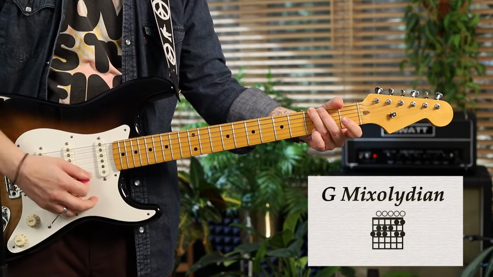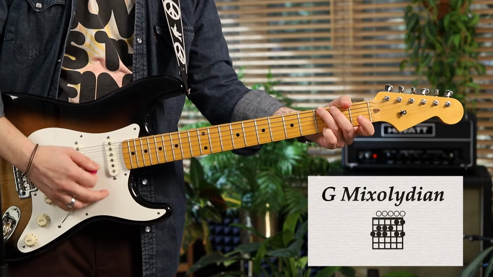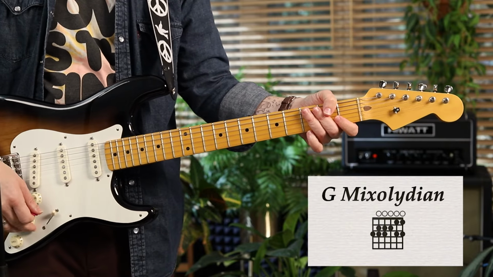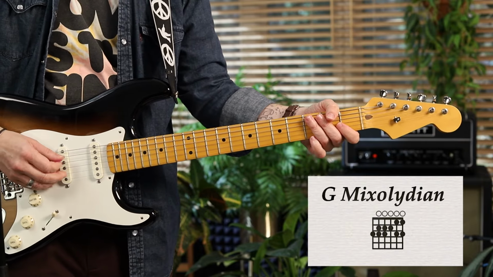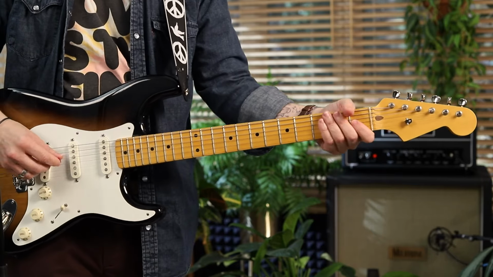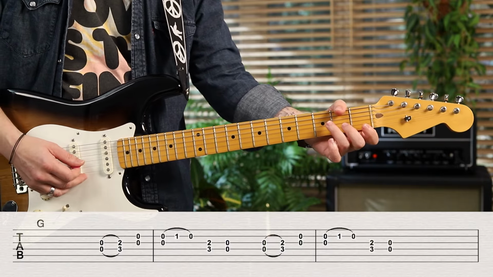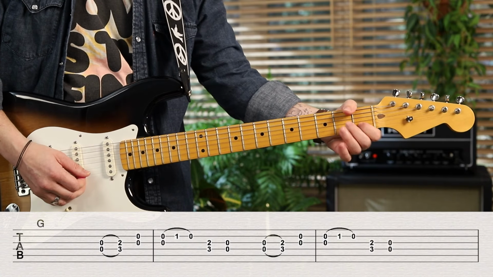Let's think about it. That's definitely coming from a G Mixolydian scale. Richard Lloyd is definitely someone you think of when you think of Mixolydian. Yeah, Television definitely used that a lot. And then I guess technically it's double stops. Hammered on.